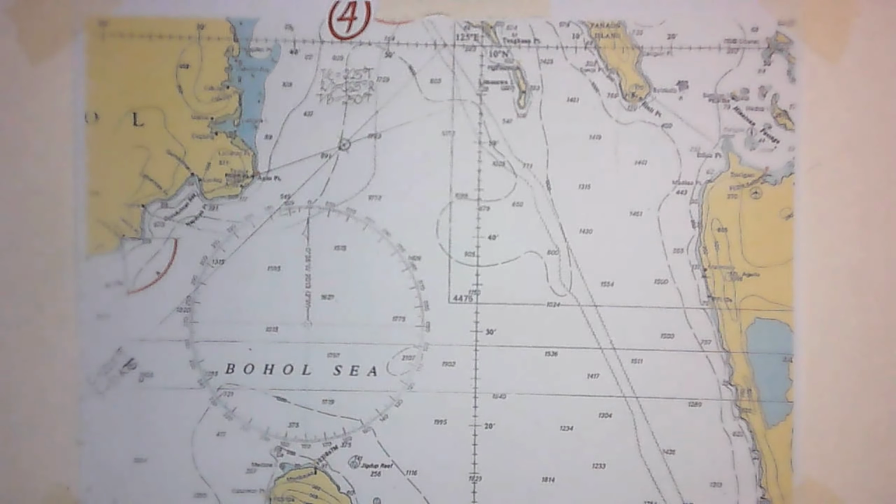After, put also a label above the Aguio Point Lighthouse in the connection of the fixed position. Put 1030 hours. Then below, put the true bearing, which is 250 degrees true.